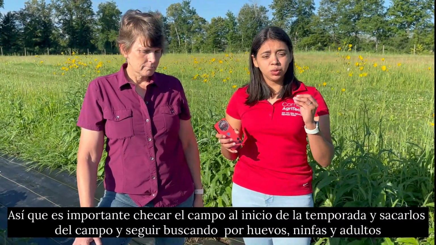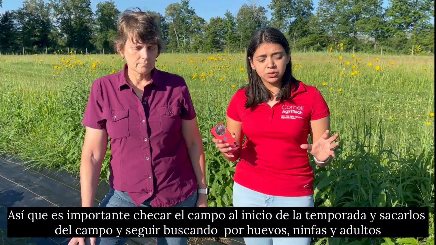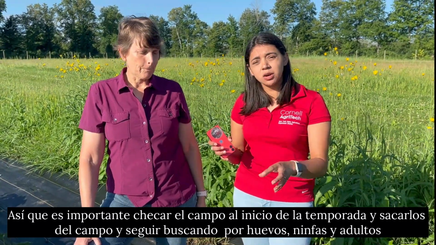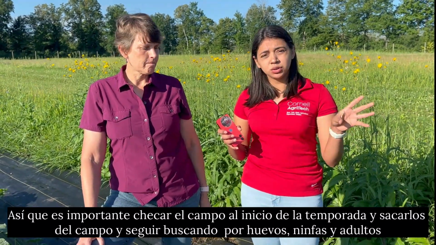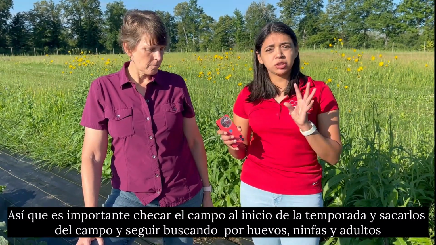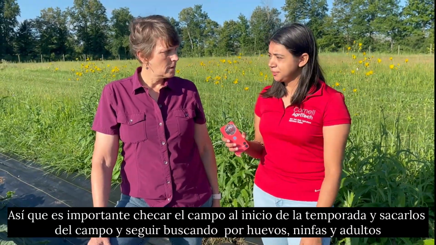So it's important to scout the field at the beginning of the season to see if we can see some adults and take them out of the field, and be on the lookout during the whole season for the eggs, for the nymphs, and also for the adults.